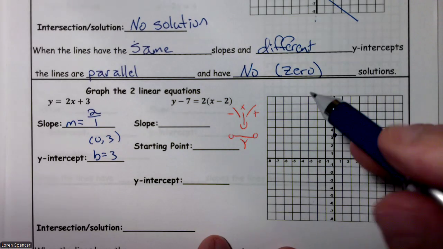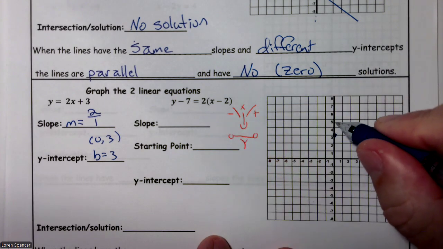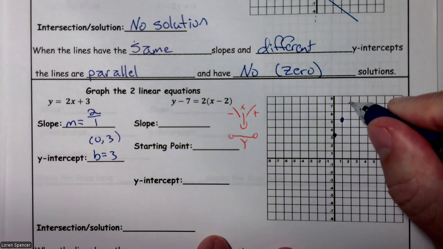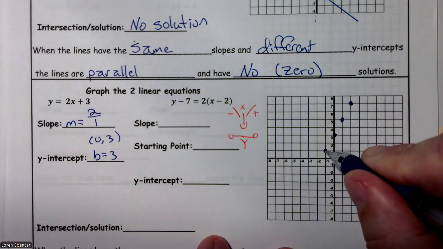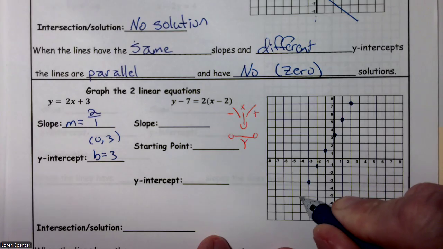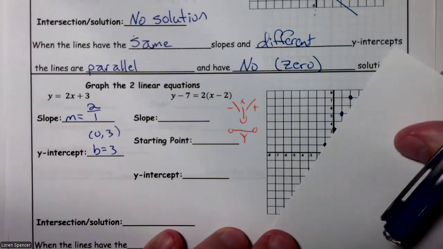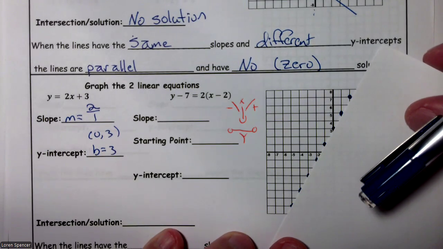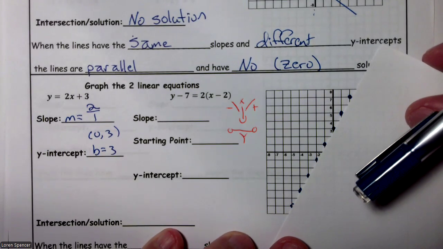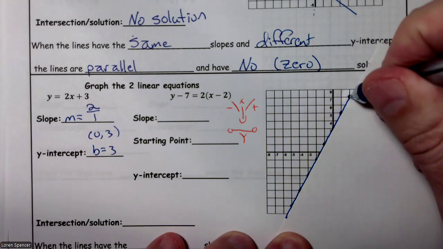This is going to be a positive, so I have to make it look like that. So going up 2 over 1, up 2 over 1, and continuing the pattern in this direction. Sometimes the grid isn't quite perfect, but hopefully it turned out pretty close. So we draw our straight line.